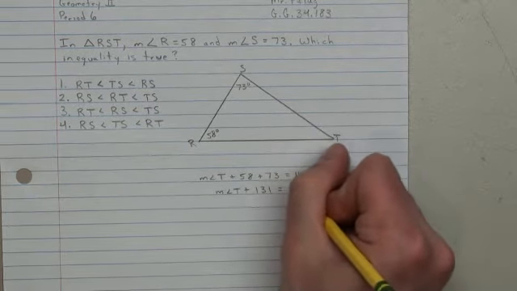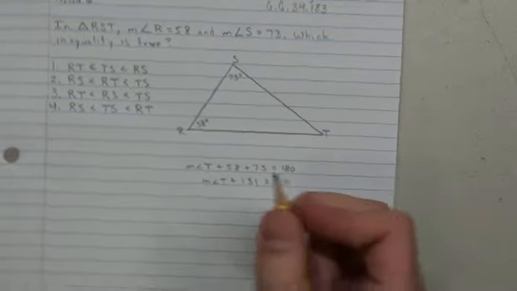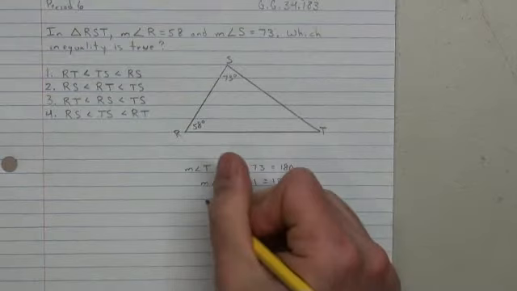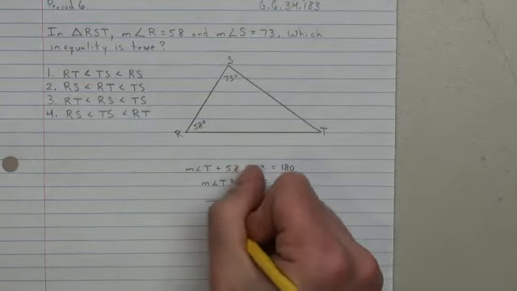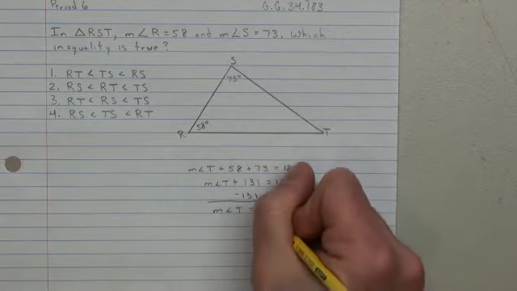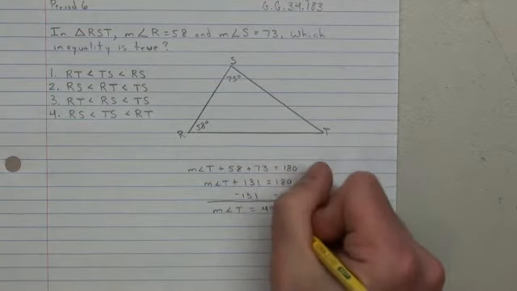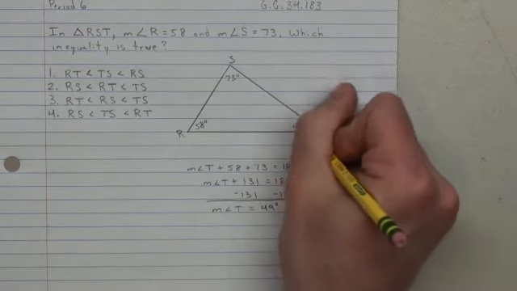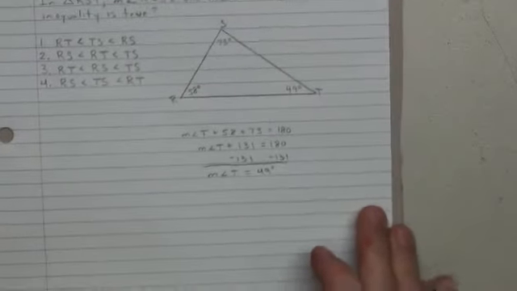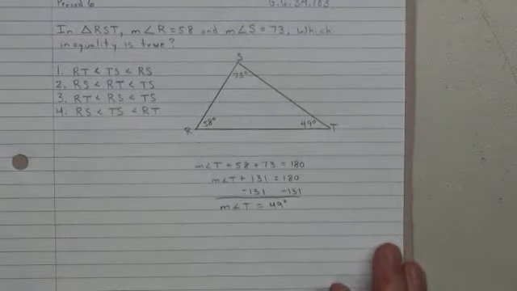That has to equal 180. Subtract 131 from both sides. The measure of angle T equals 49 degrees. So let's put that in there. Okay. Now we can solve this problem.